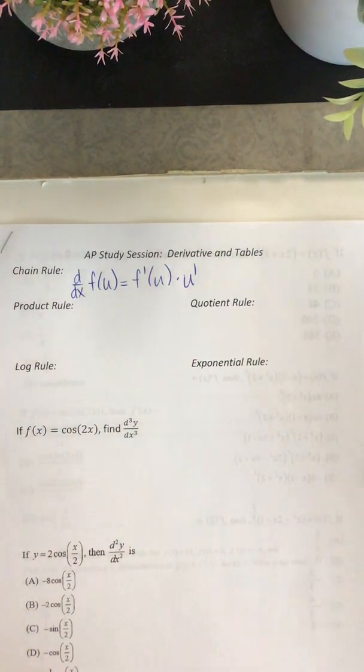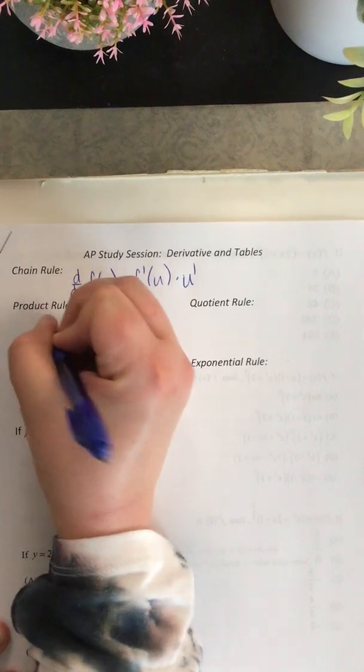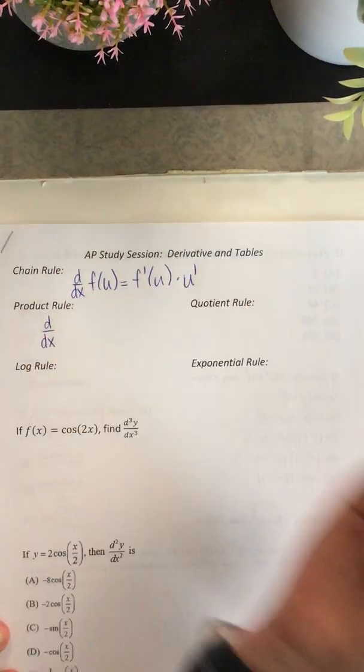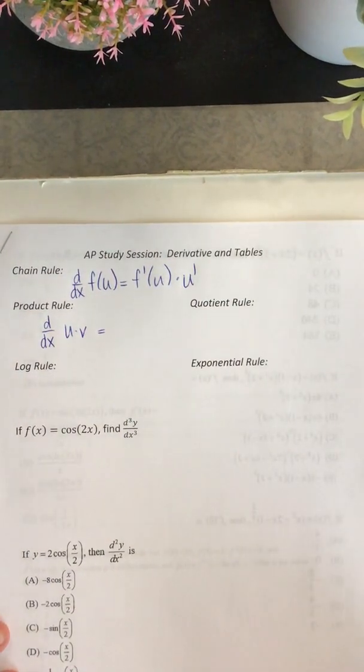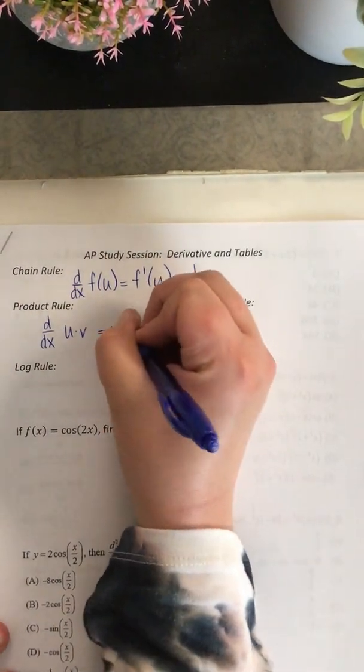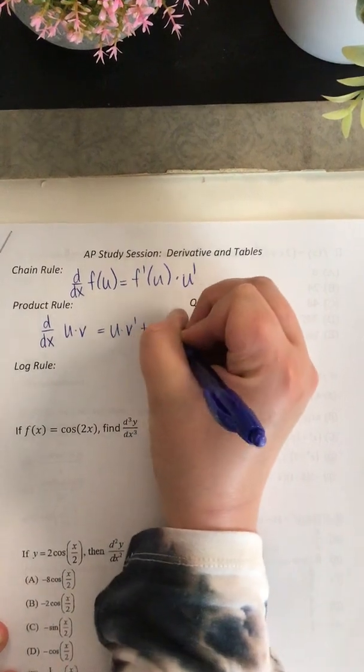Okay, next one, product rule. Derivative d dx of u times v. Remember, you do u v prime plus v u prime.